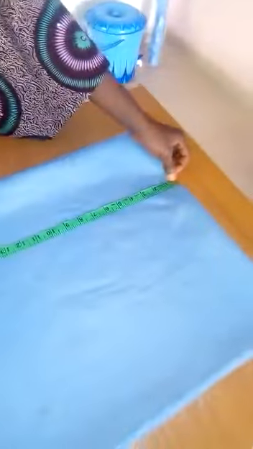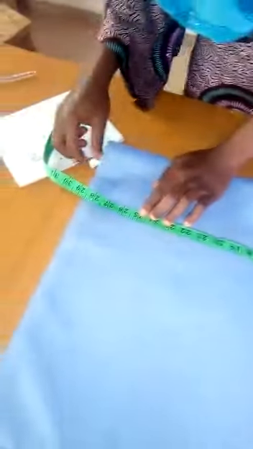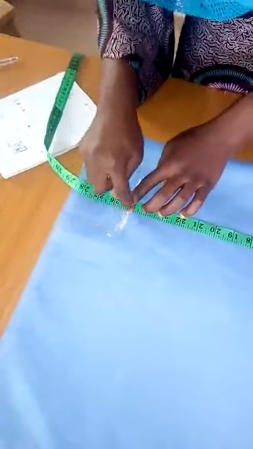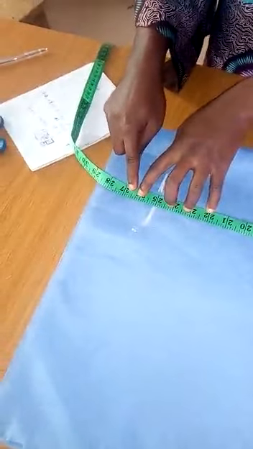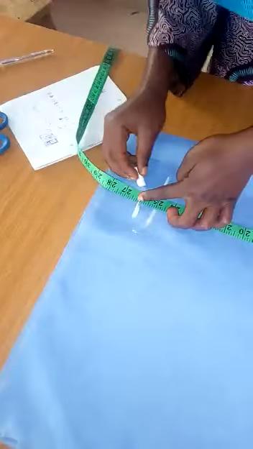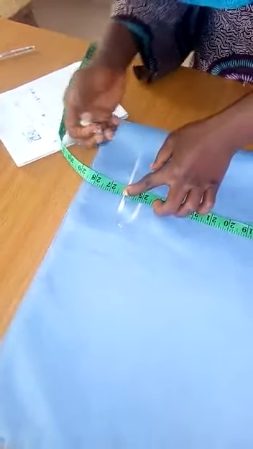The length I'm going to use here is 25. You can add 1 inch for the part you are going to fold inside, making 26.